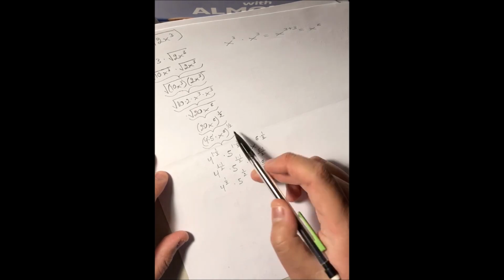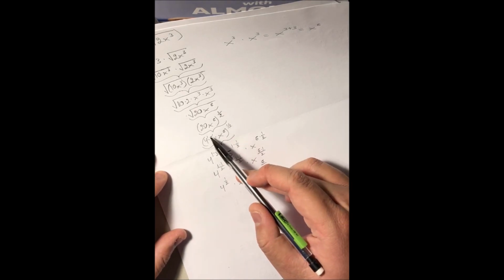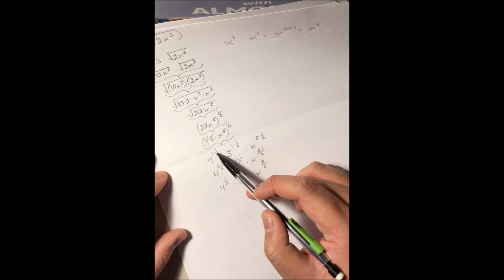Oops, sorry about that. Here you go, you guys. So yeah, I take the outside exponent and distribute it to each of the ones on the inside, and that's how I got all of these steps over here.